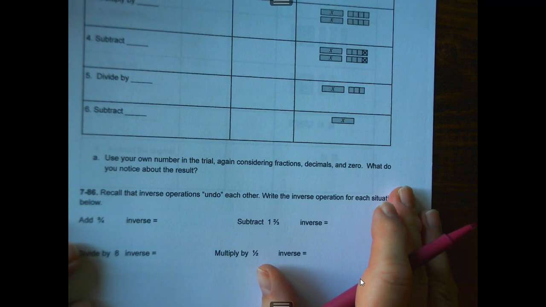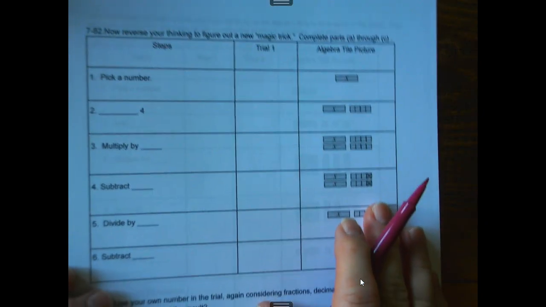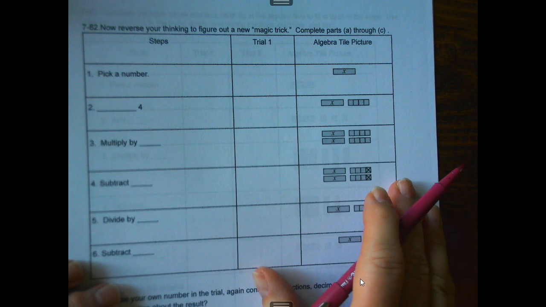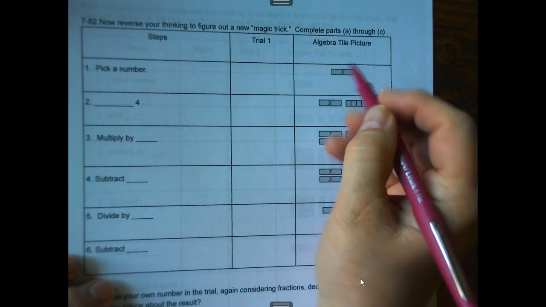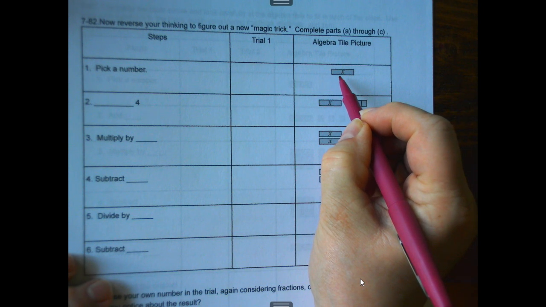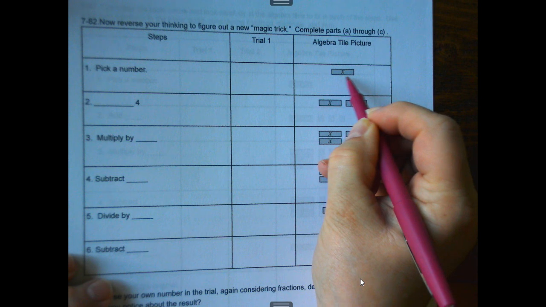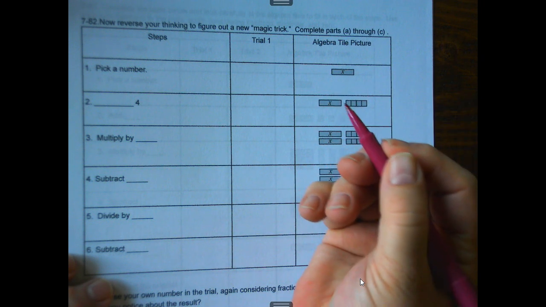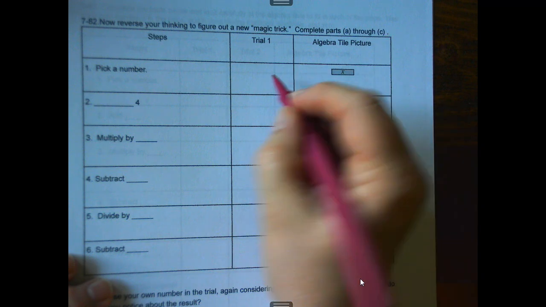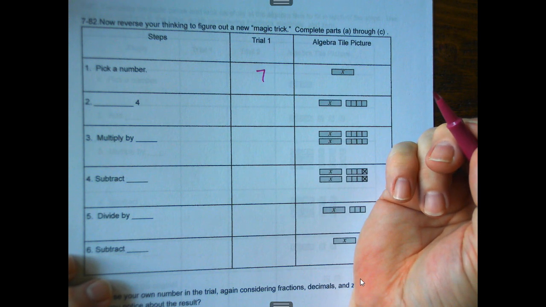This one, we're going to pick a number. And when we're looking at this problem, picking a number, I know that we worked with the variable x. So when I pick a number, this is always going to be where we start. Okay, we're always going to start with x. And for this one, I'm going to use the number 7 just for fun because I haven't used that one yet.